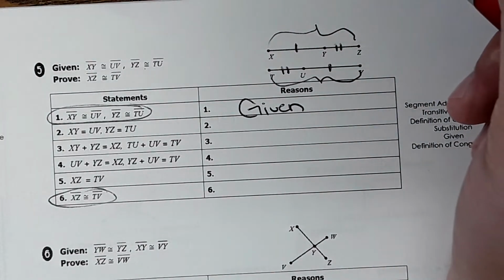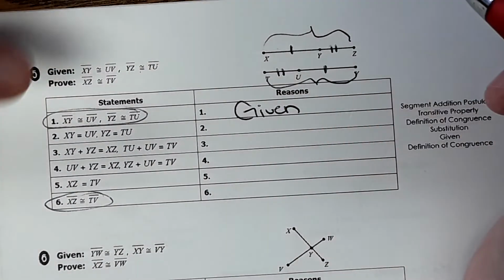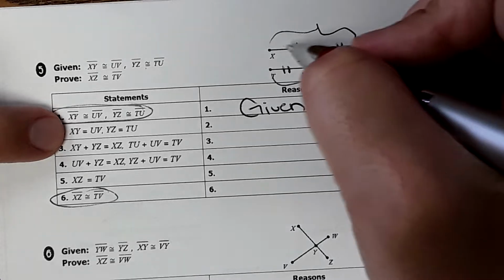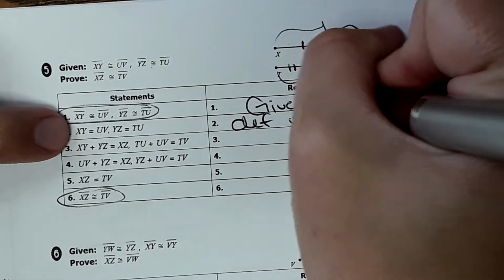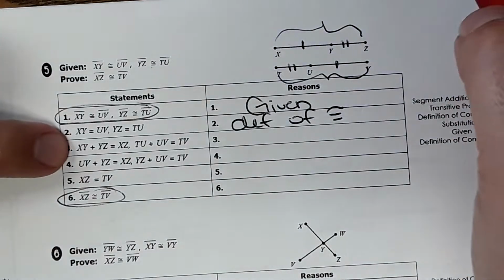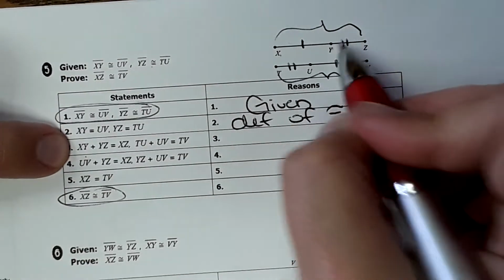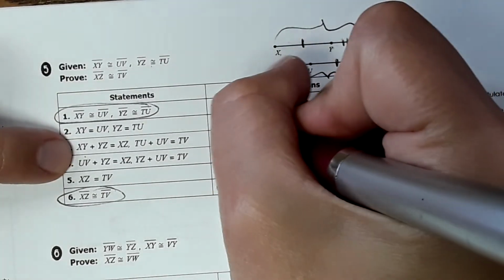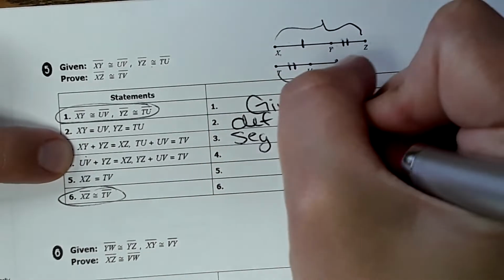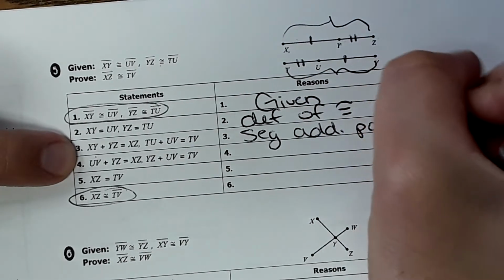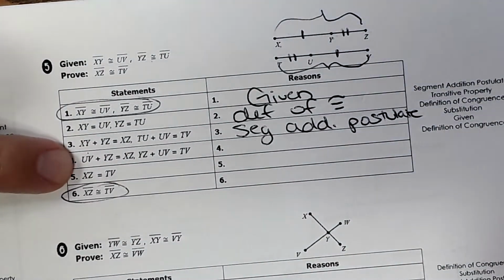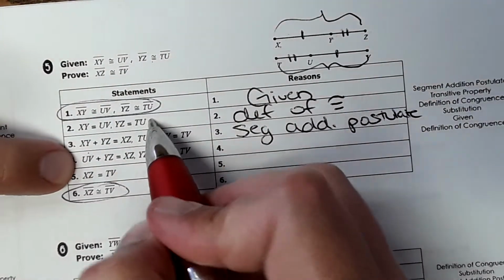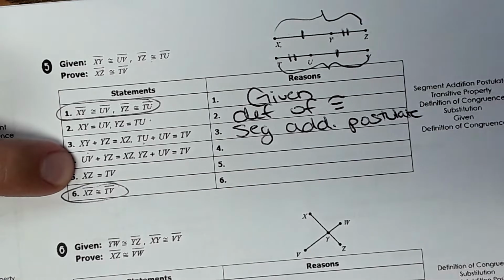I think they're gonna use segment addition postulate here. XY is equal to UV, so this would be just definition of congruence. Then they're saying XY plus YZ equals whole segment, and so on and so forth, segment addition postulate. Now they're going to use these statements with this one, and they're going to do substitution.